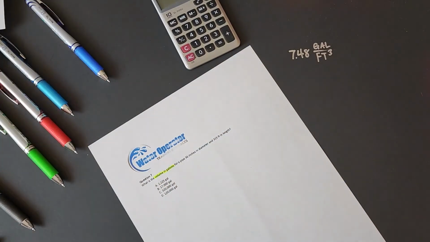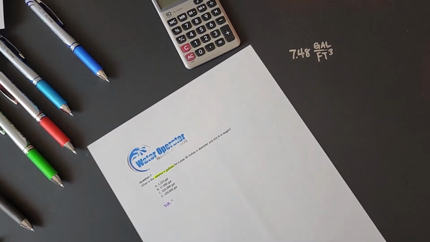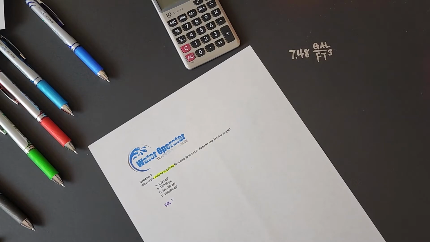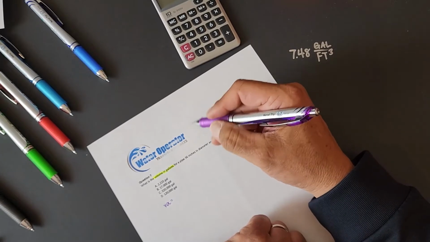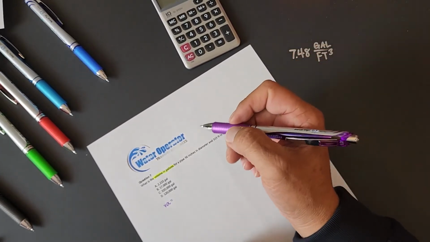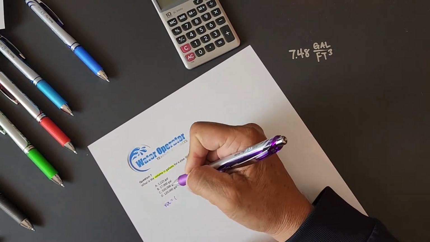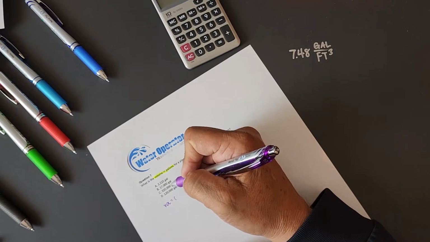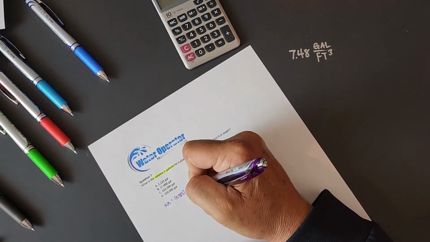So, volume equals, and now this is a giant cylinder. This has a diameter. So when we're working with circles, when we're working with cylinders, we're going to use a certain factor. And that factor is going to be 0.785.